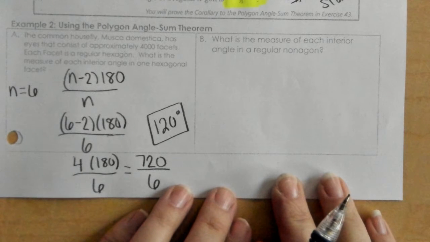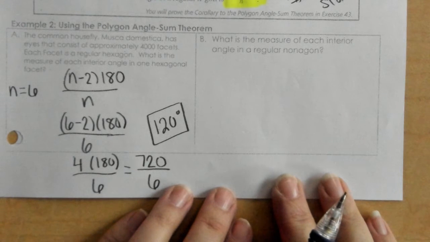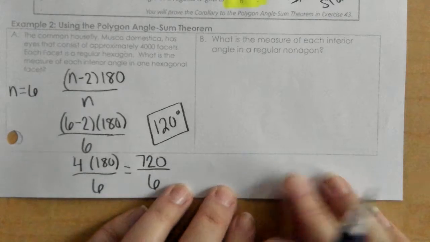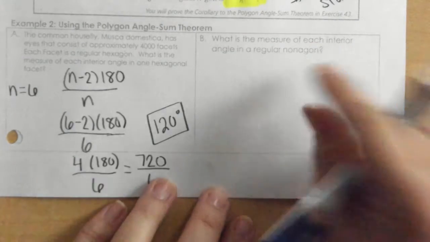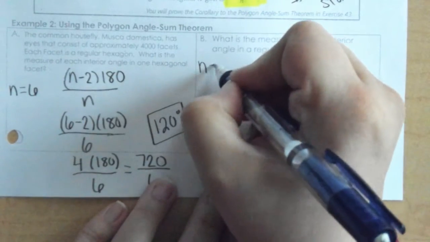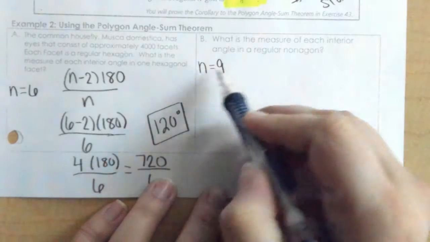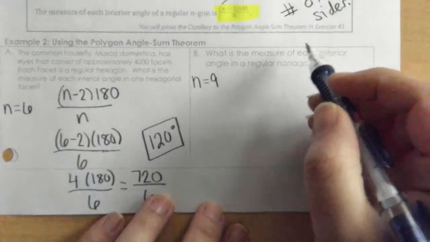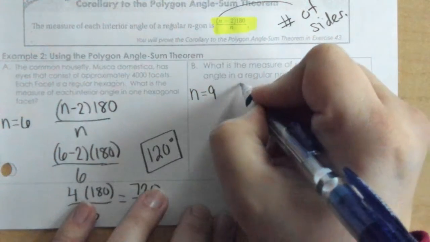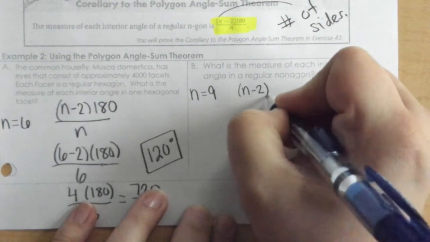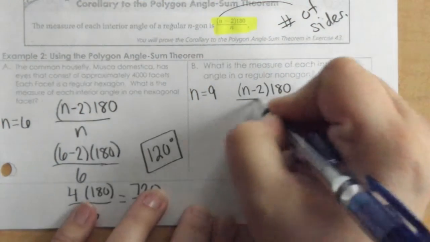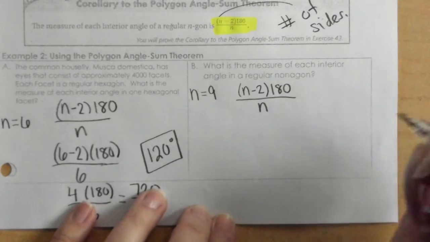Part B. What is the measure of each interior angle in a regular nonagon? In a nonagon, that is a 9-sided figure. So n is 9, and I just plug it into n minus 2 times 180 divided by n.